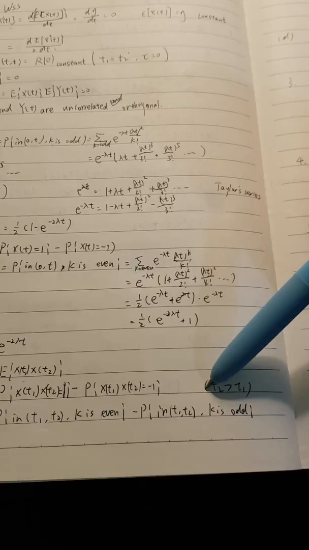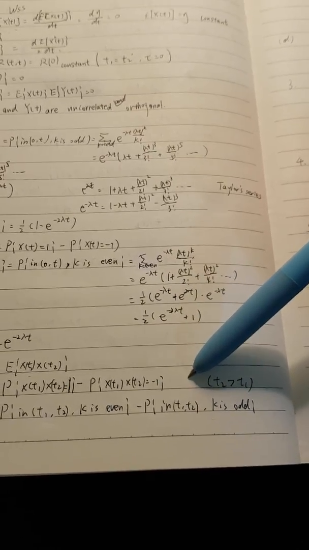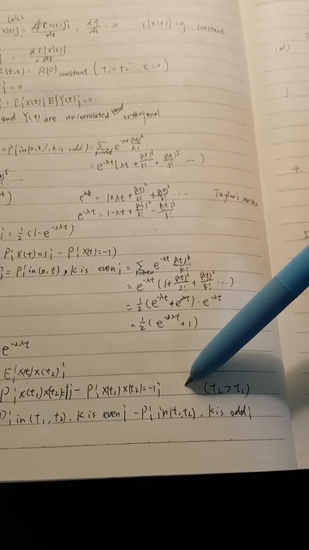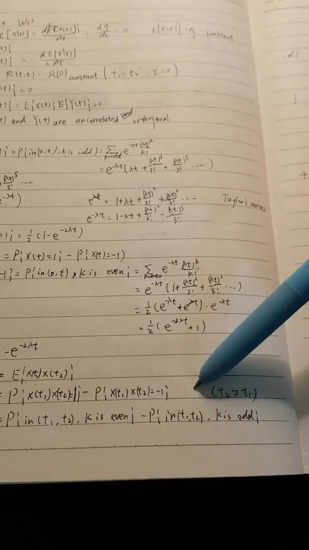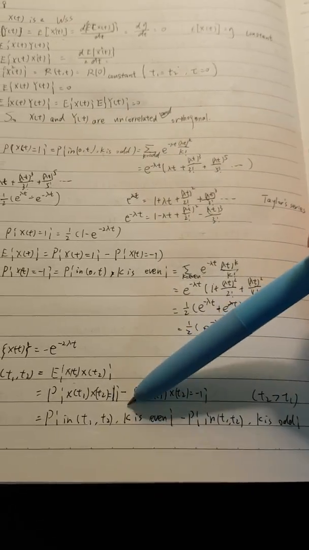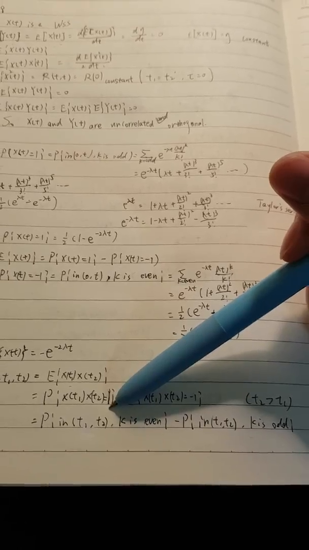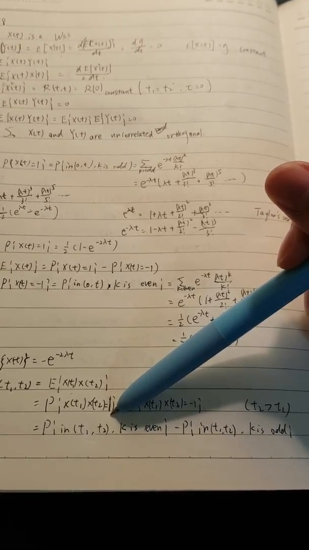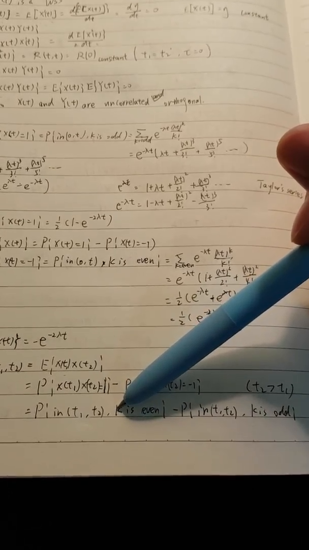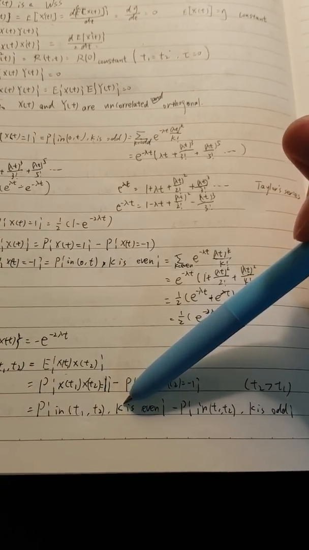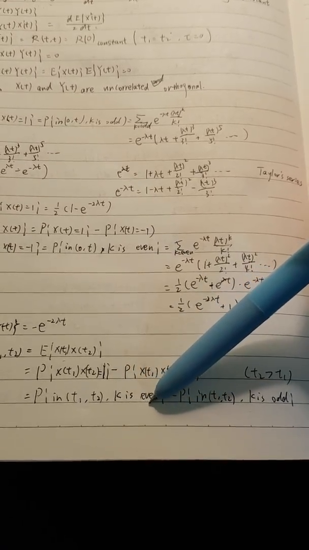And I need to mention that this situation is under t2 bigger than t1. And in order to get xt1 multiplies xt2 equals 1, we know that in t1 and t2, k is even.